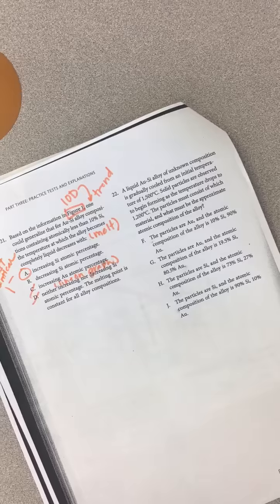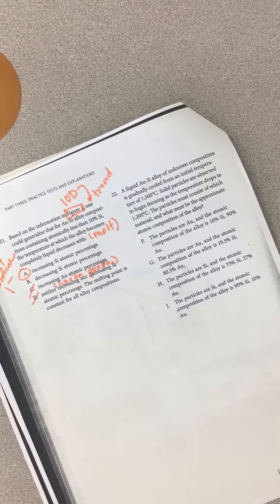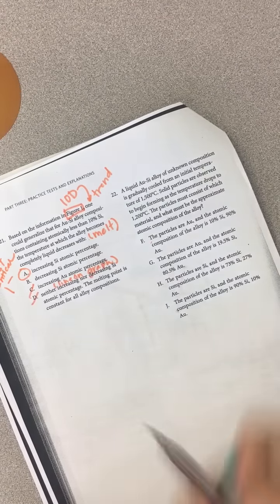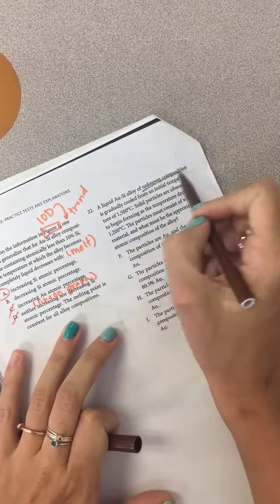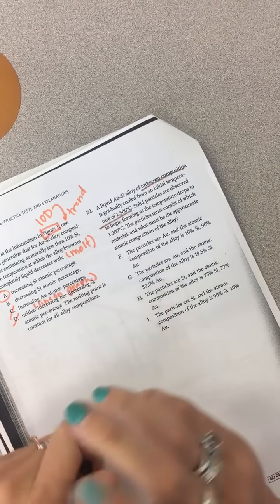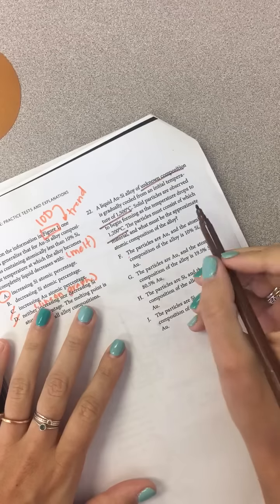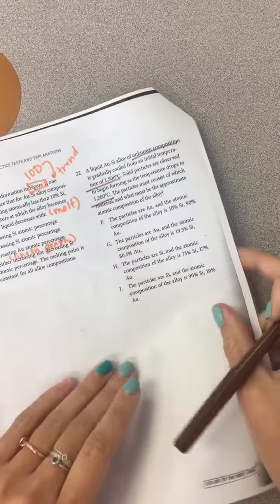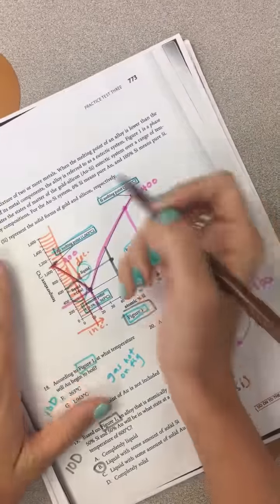Okay, 22. Let's do brown today. Everyone's favorite color. A liquid AuSi alloy of unknown composition is gradually cooled from an initial temperature of 1500 degrees. Solid particles begin forming at 1200. The particles must consist of which material? Also IOD. So we start at 1500 degrees.